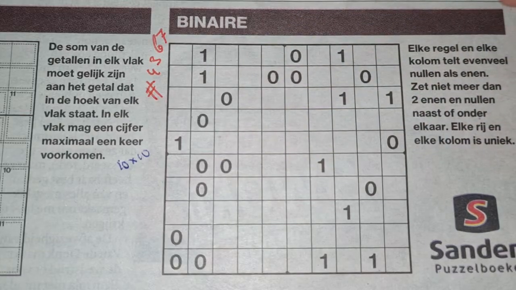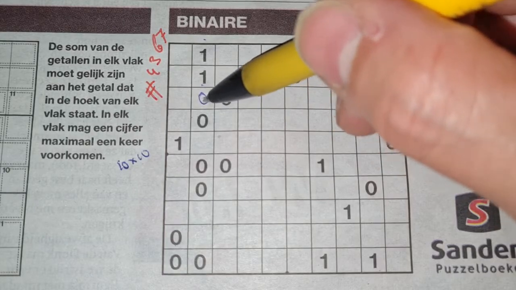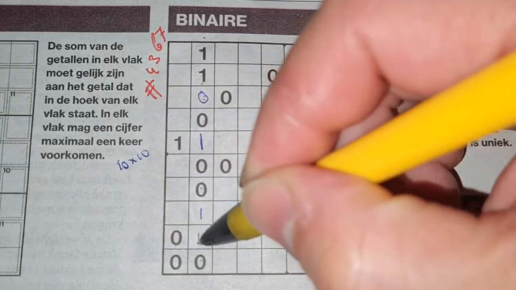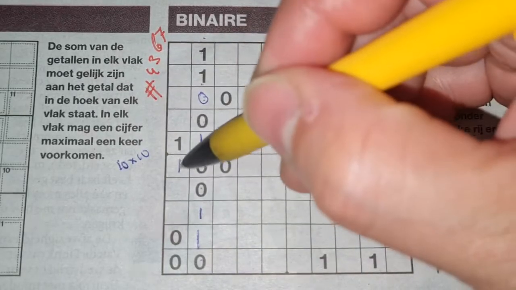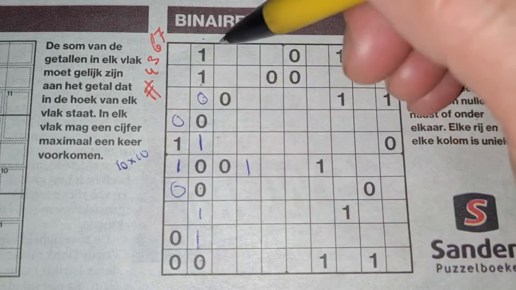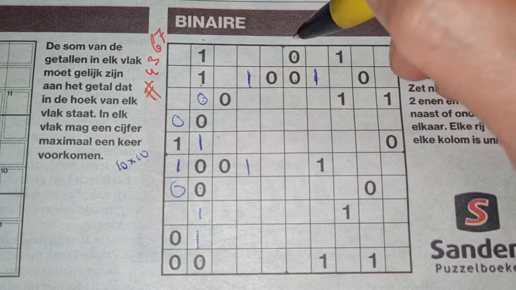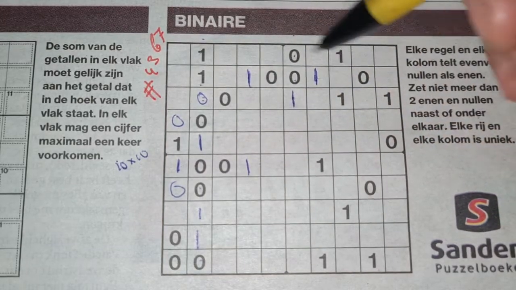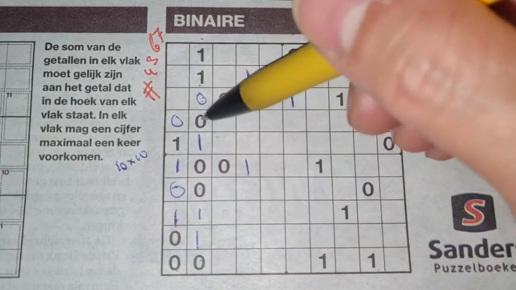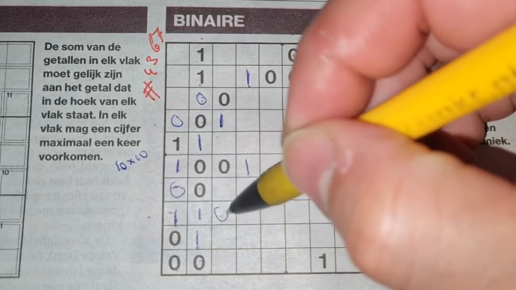Alright, so let's get started. Double one, here no, there no. Now we have 5 O's: 1, 2, 3, 4, 5. So the rest are ones. Double O, here one, there one. Double one, here no, there no. Double O, here one, there one. Double O, here one, there one. Double O, here one, there one. Double one, here no, there no.